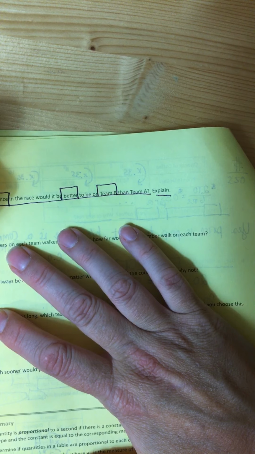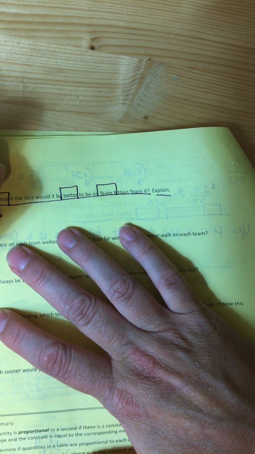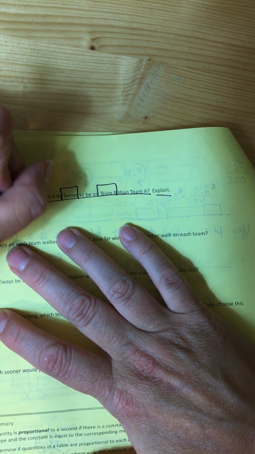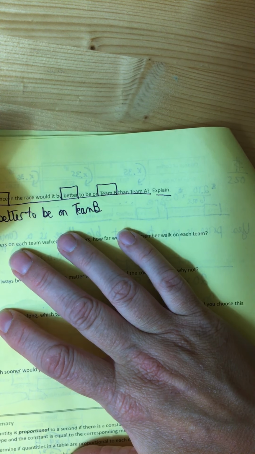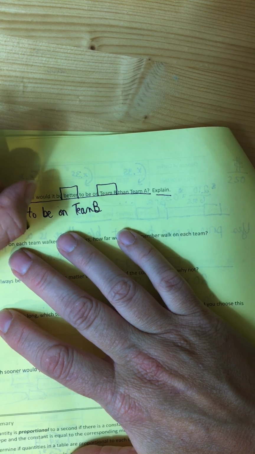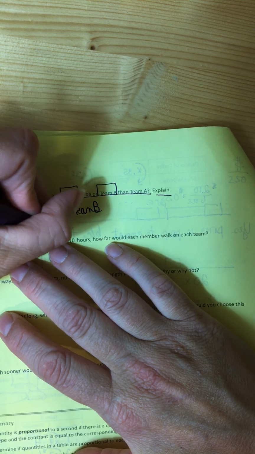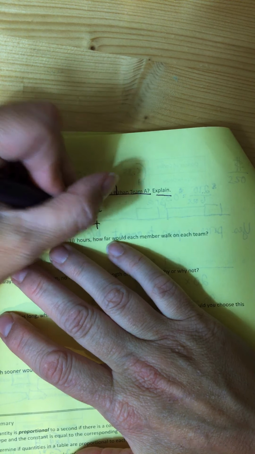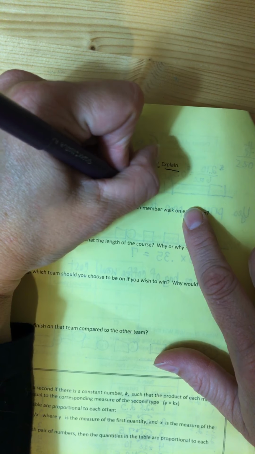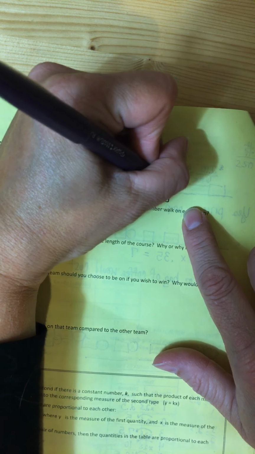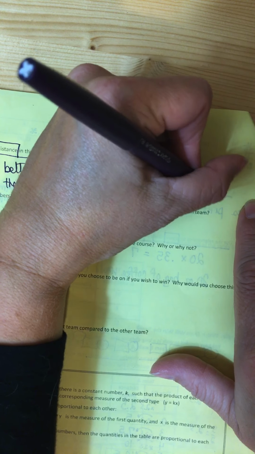So it's better to be on team B in the first 10 miles of the race. Or maybe I should have said before the 10-mile mark. Because, whoops, I didn't say explain. Because they're further along. They're ahead of Team A.